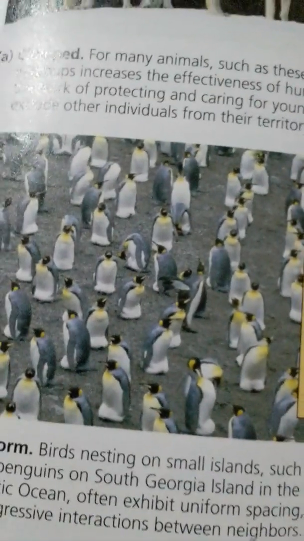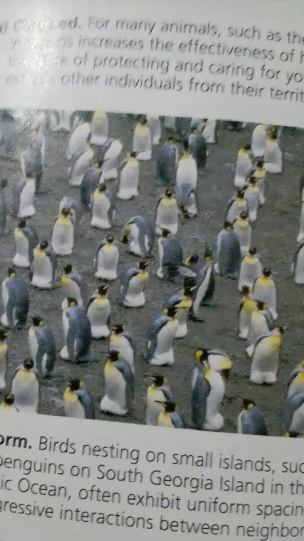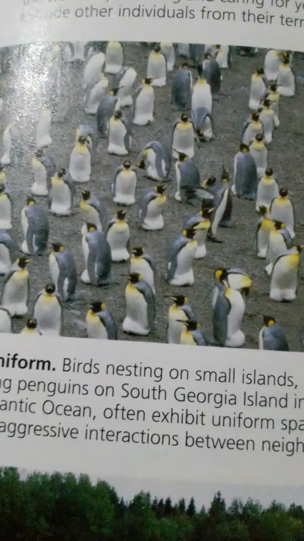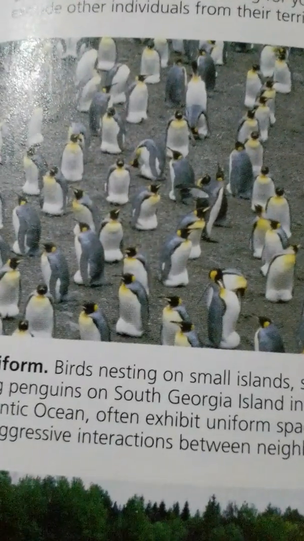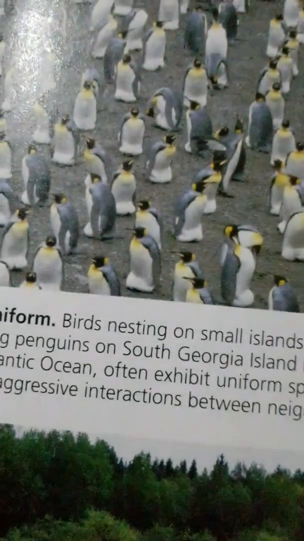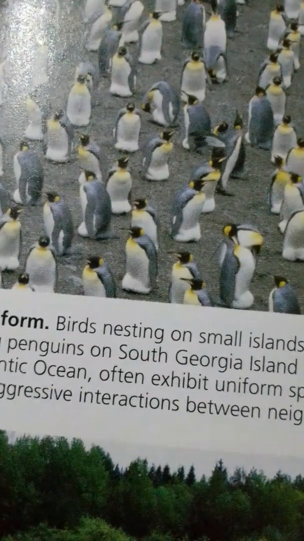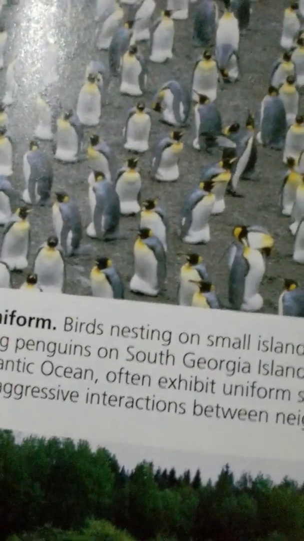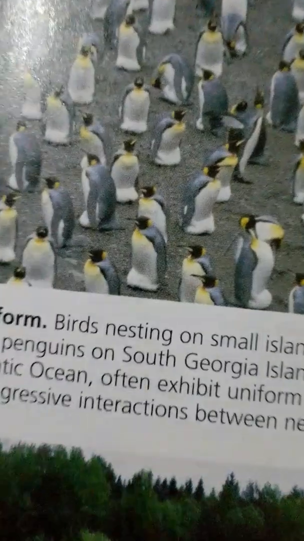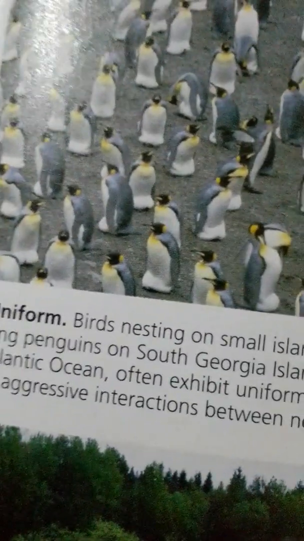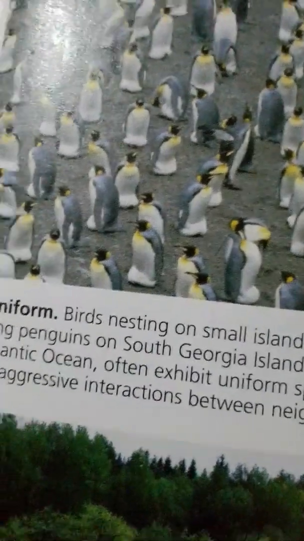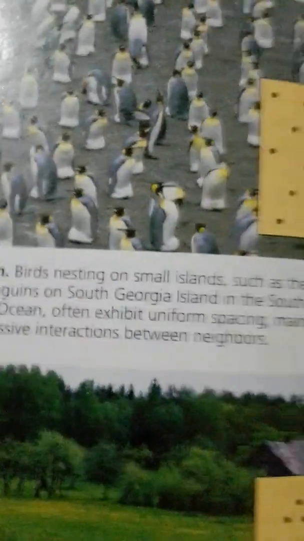For example, some plants secrete chemicals that inhibit the germination and growth of nearby individuals that could compete for resources. Animals often exhibit uniform dispersion as a result of antagonistic social interactions such as territoriality, the defense of a bounded physical space against encroachment by other individuals, as shown in this figure.